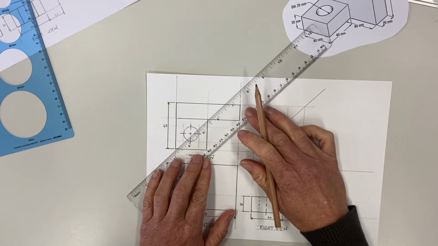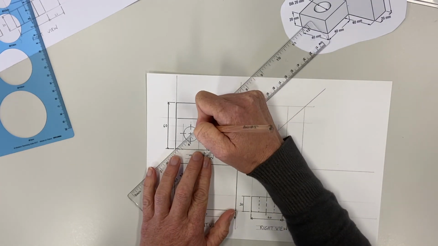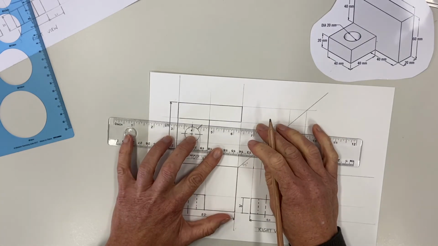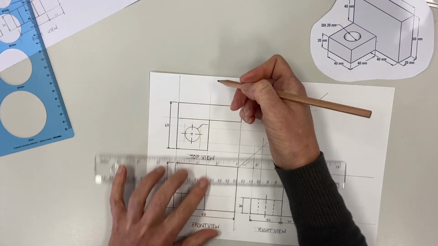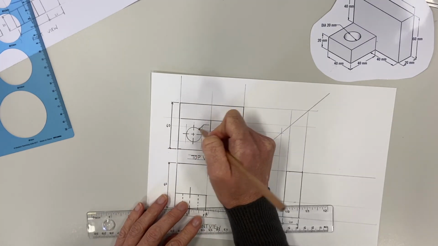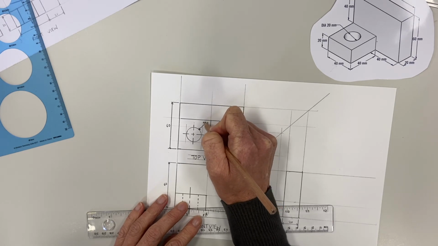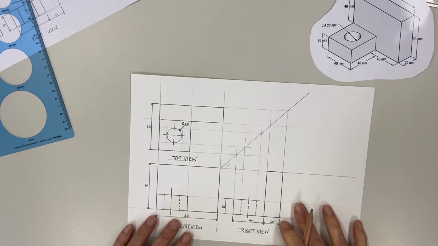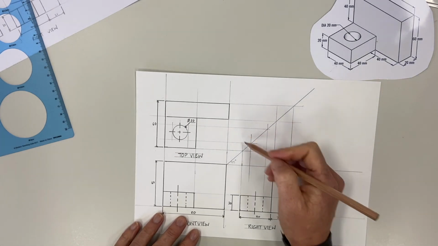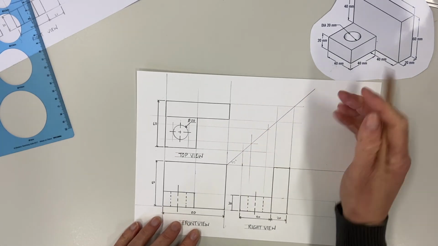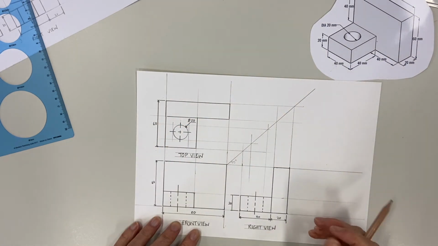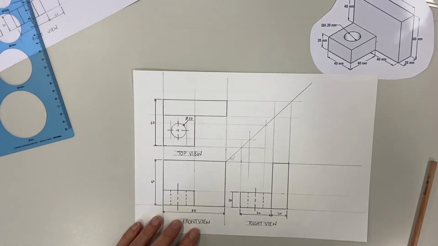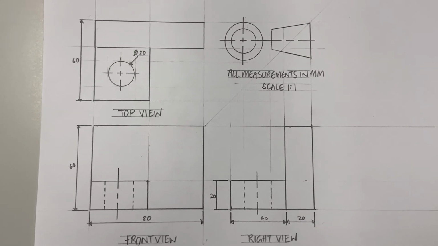You can now add the diameter. We do that with a 45-degree line, a straight line, a little arrowhead, and you can write the diameter in there with a little diameter symbol. All you need to do now is put in a third angle projection symbol just in here. You can erase out your construction lines if you want to, leave them in if they look neat, and submit it for assessment. A couple more things before you finish.